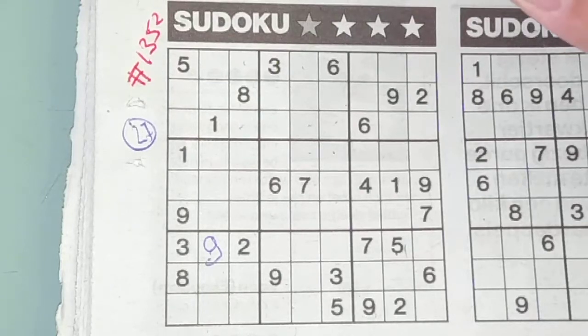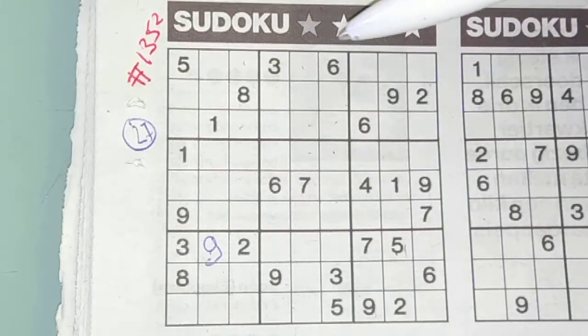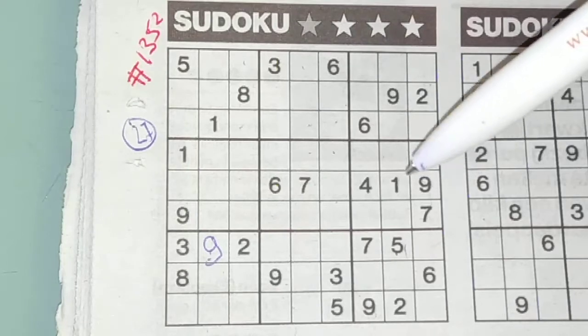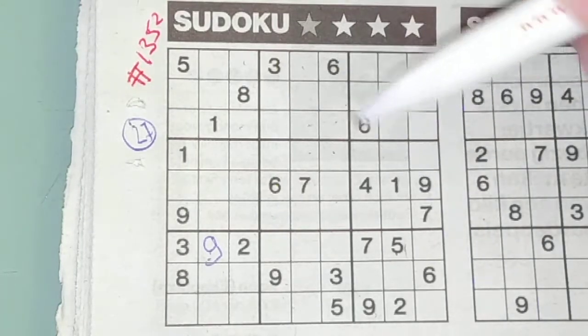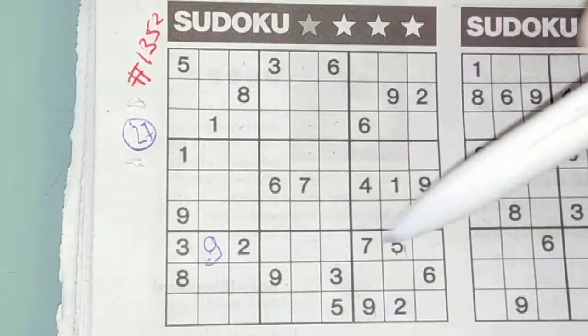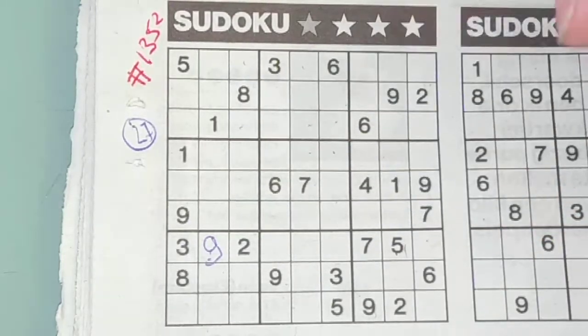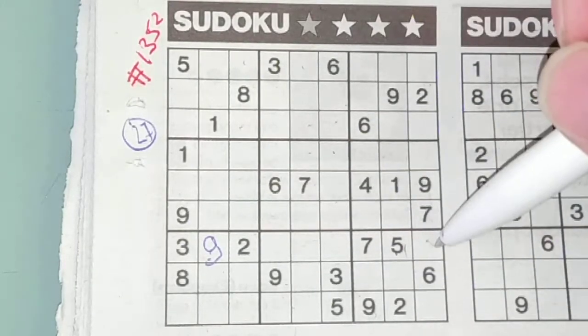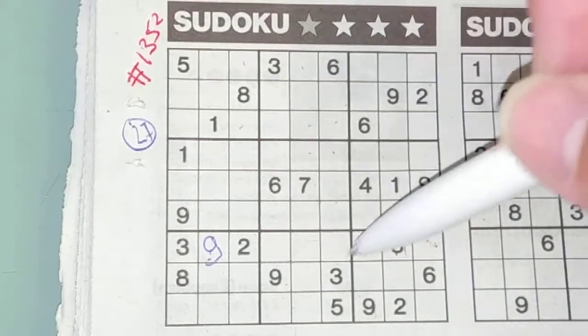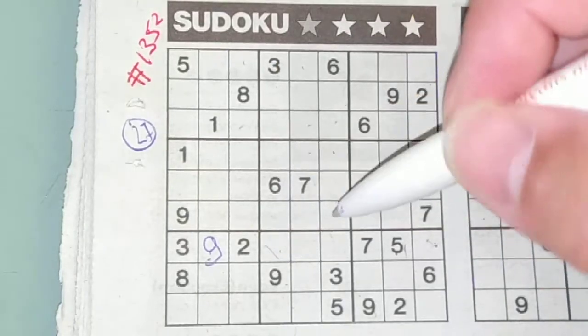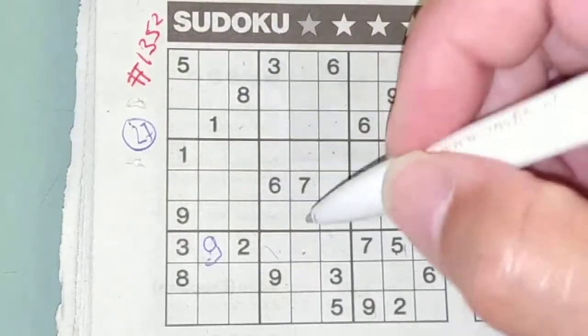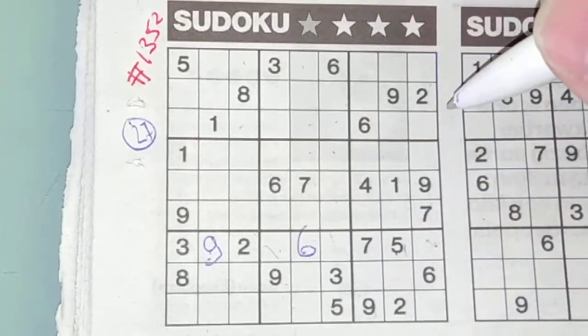How about the number? Yes, in this row, 4 missing numbers. One of the missing numbers is 6. We see here 6, so no 6 in this box. Here also a 6, so no 6 in that box. Here also a 6, so no 6 in this box. 1 box left, so the 6 should be there.